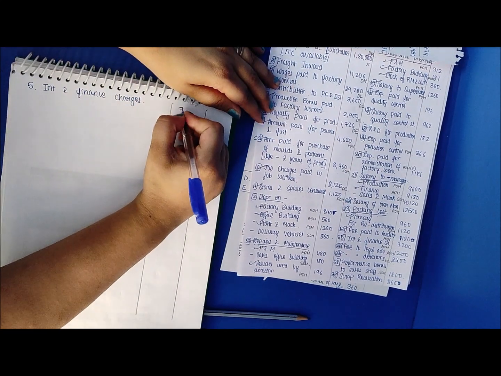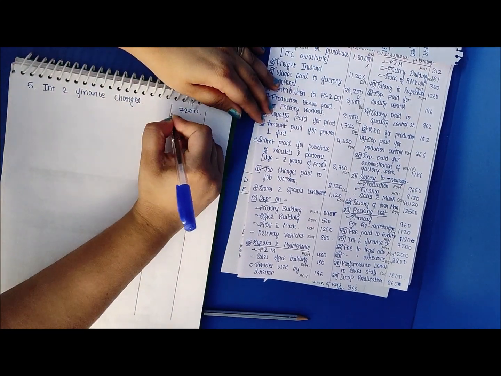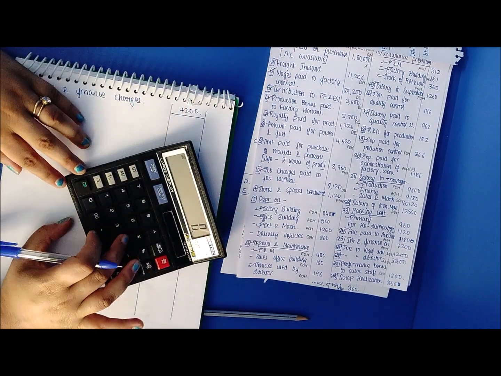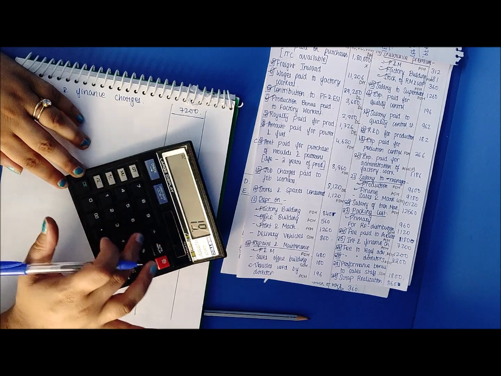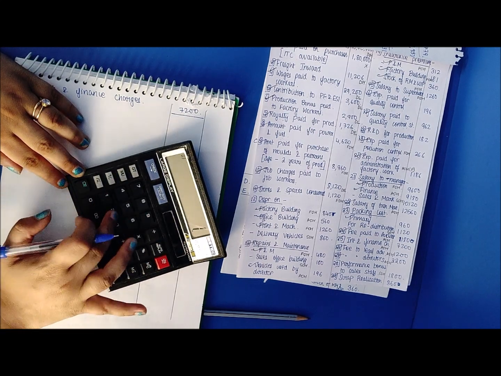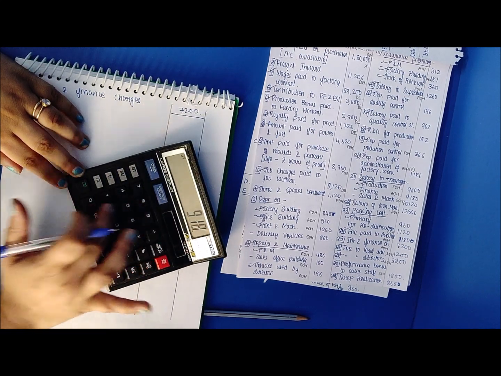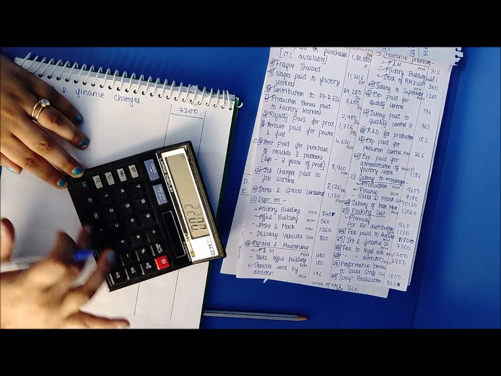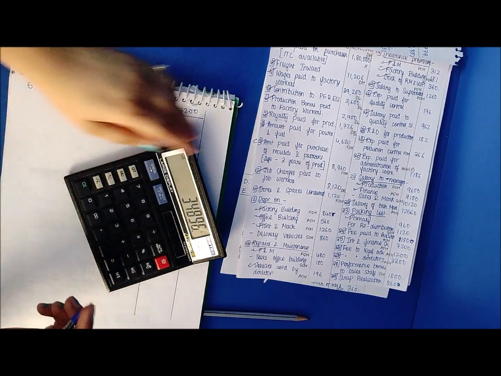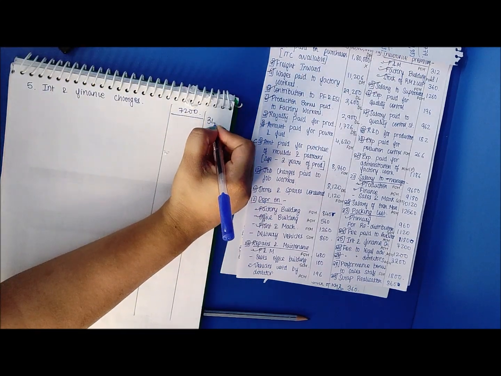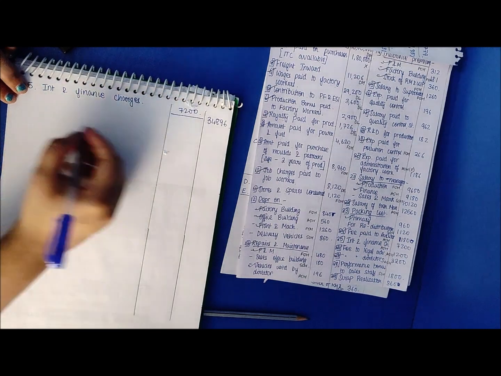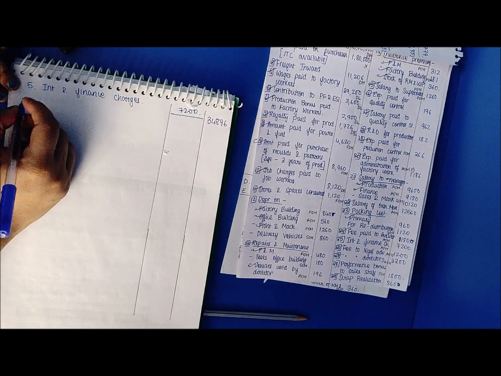That is 7,200. So the total of general admin overheads would be 34,896.